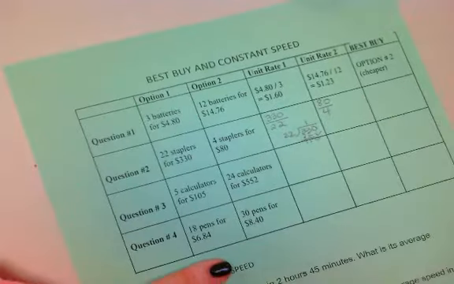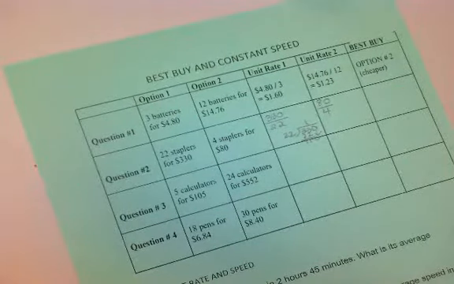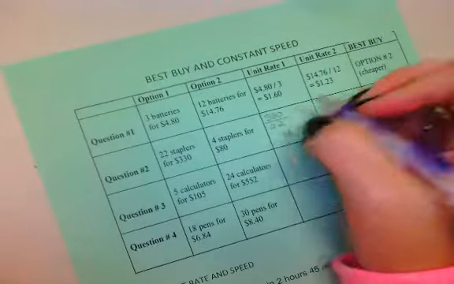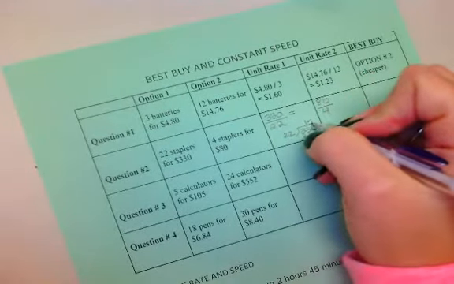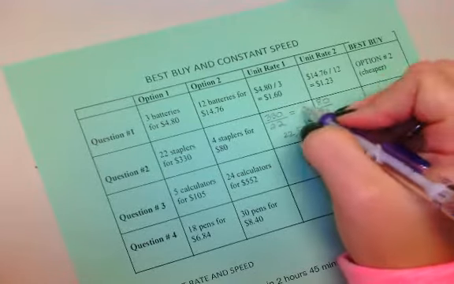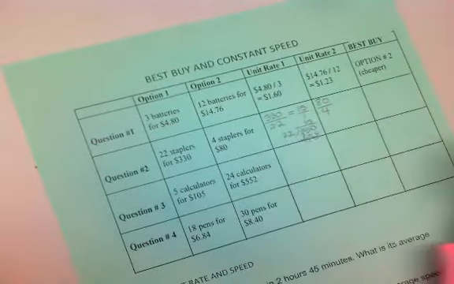Bring down your 0. How many times does 22 go into 110? It's going to be 5, which is 110. So this would equal $15 for every one stapler. So it would be 15 over 1.